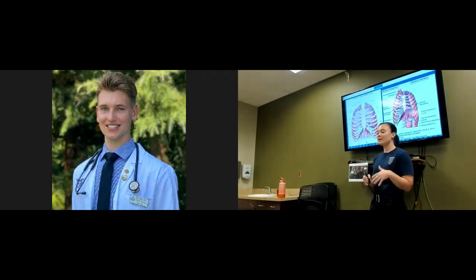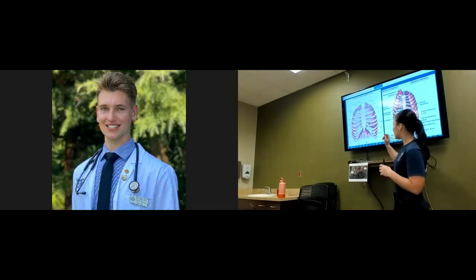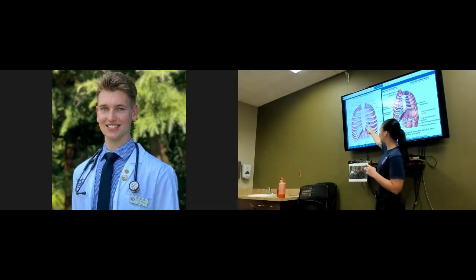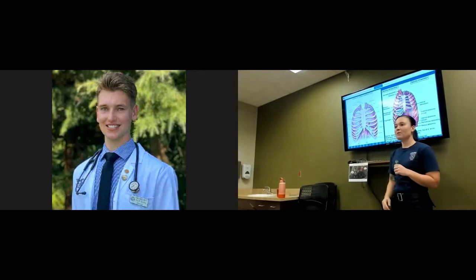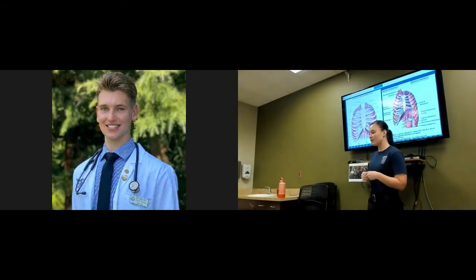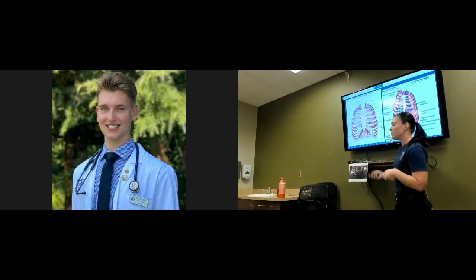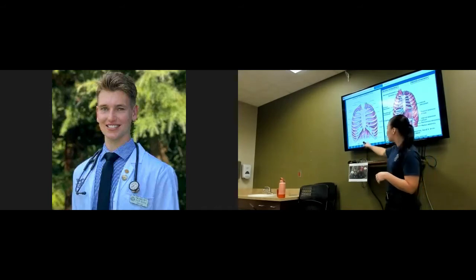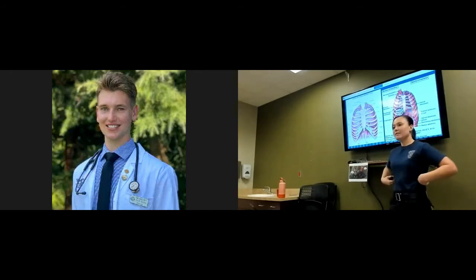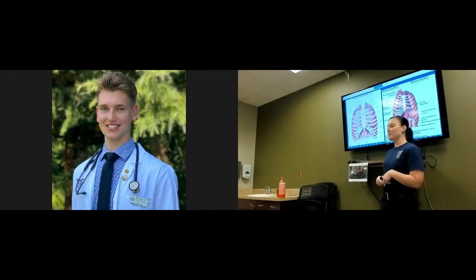Ribs 1 through 10 are connected to the sternum by the costocartilages, and then 11 and 12 are just floating ribs. They're not connected anteriorly at all. So the major muscle of respiration is going to be the diaphragm, and the diaphragm connects anteriorly to the xiphoid process and the costal margin, and then it all connects to the 11th and 12th ribs laterally, and posteriorly it connects to the lumbar spine.